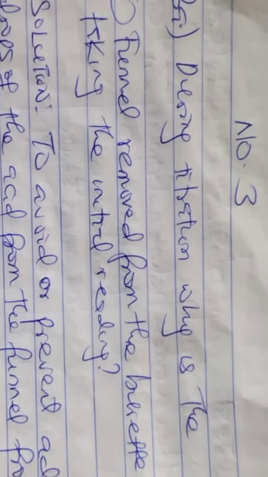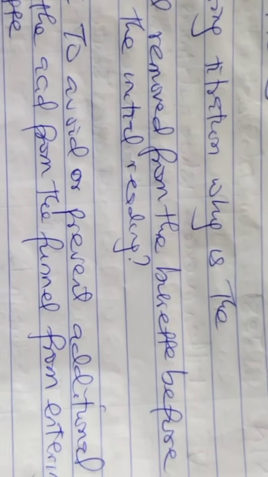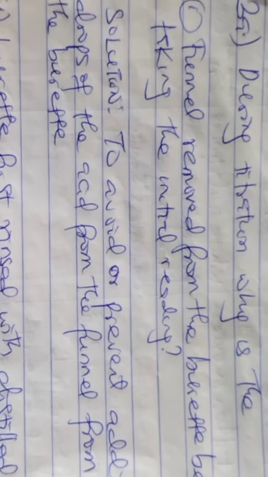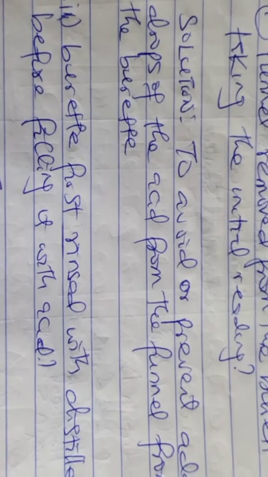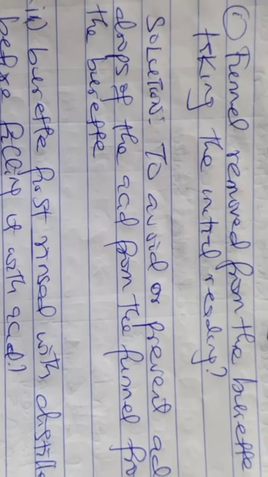Question 3AI says, during titration, why is the funnel removed from the burette before taking the initial reading? Solution: to avoid or prevent additional drops of the acid from the funnel from entering the burette. So that's why the funnel is removed before taking the initial reading.